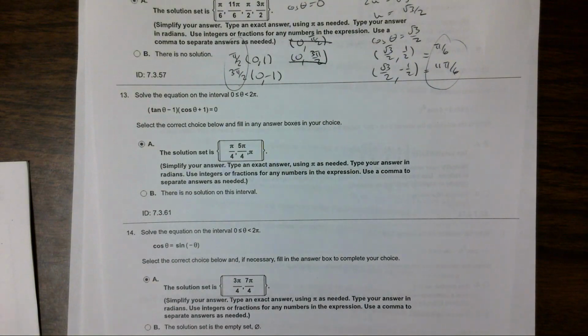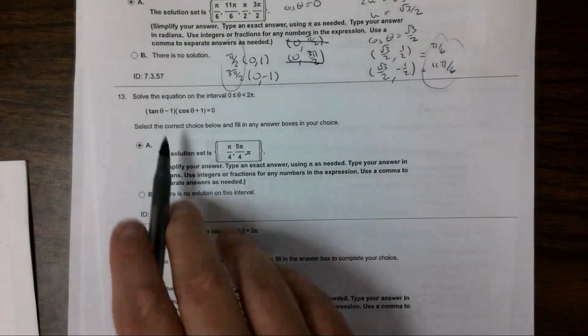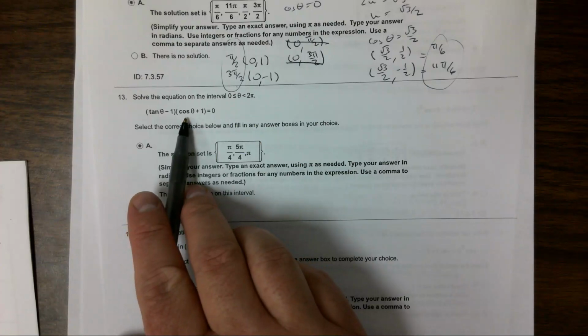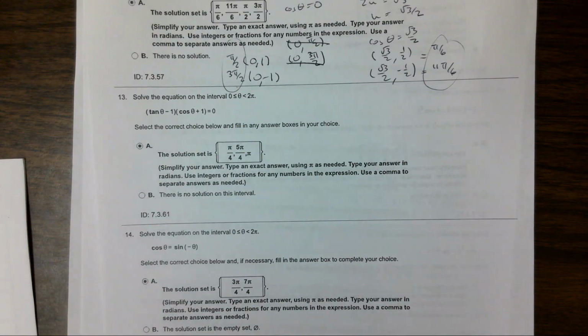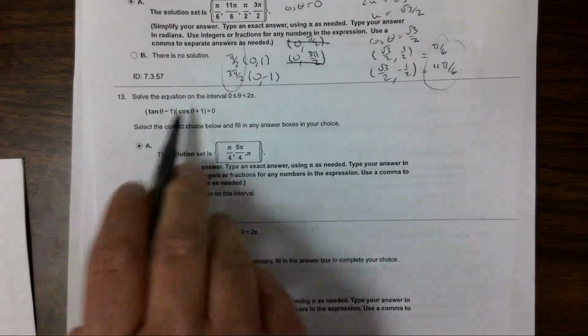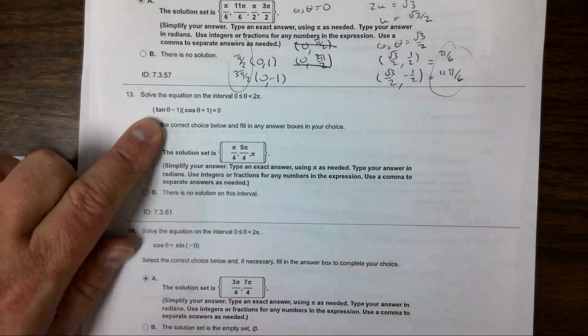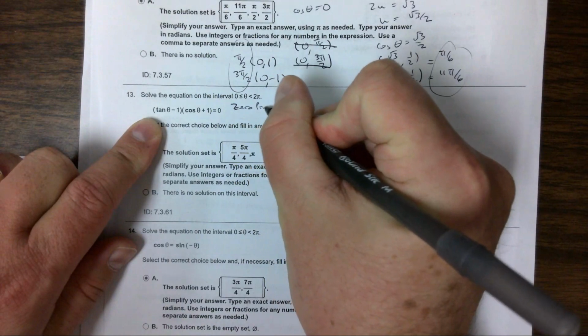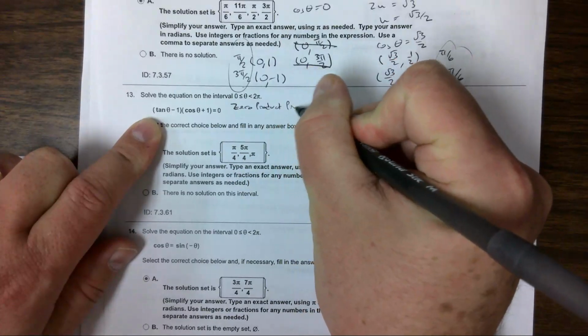So here we're doing some weird stuff. We have tan theta minus 1 times cosine theta plus 1. That is kind of weird. But when you think of what they call the zero product property, it's not that bad.